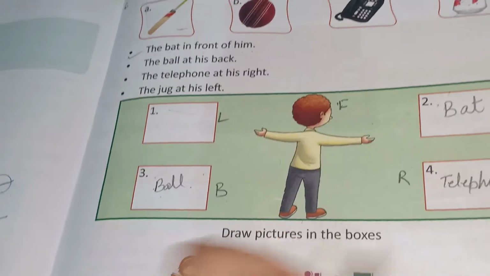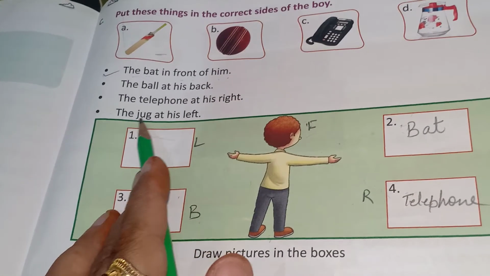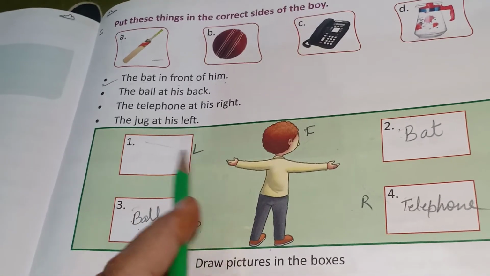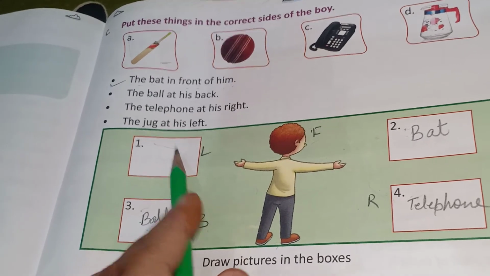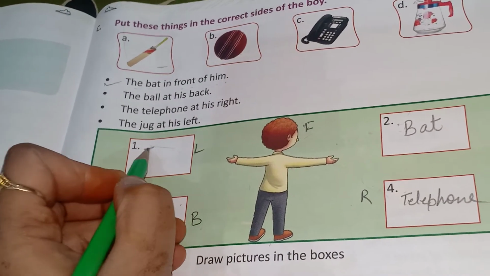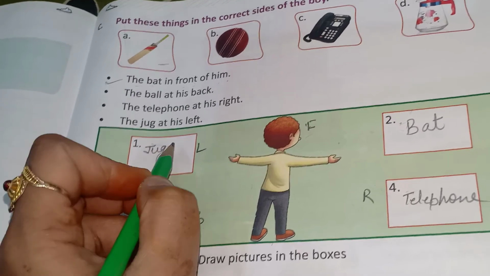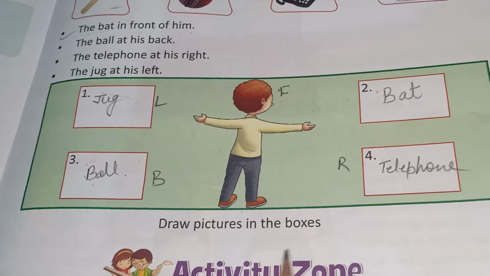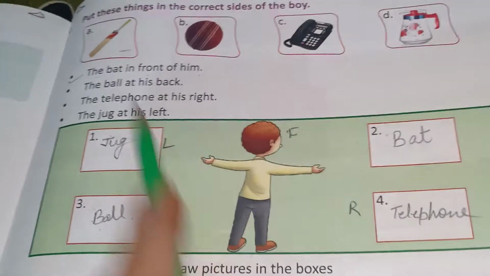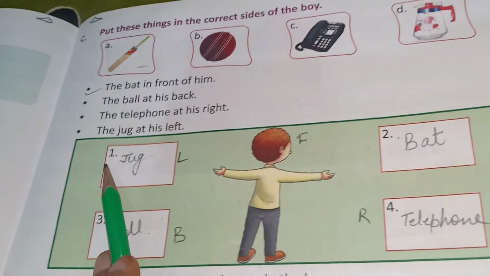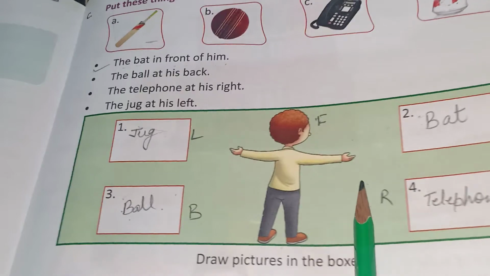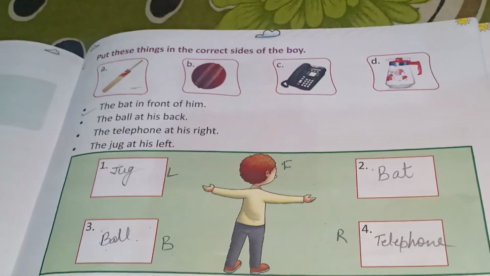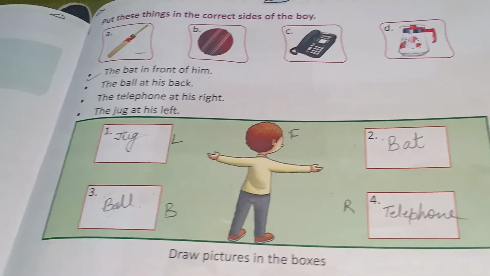Okay. Then next is last point, the jug at his left. So left side is this first number box. So here we can write jug. Okay. I am writing the spellings, but you have to draw. As it is written, draw the pictures in the boxes. So you have to see the pictures from here and you will draw these pictures here. Okay. So I hope you have understood the correct concept of sides and directions, children.